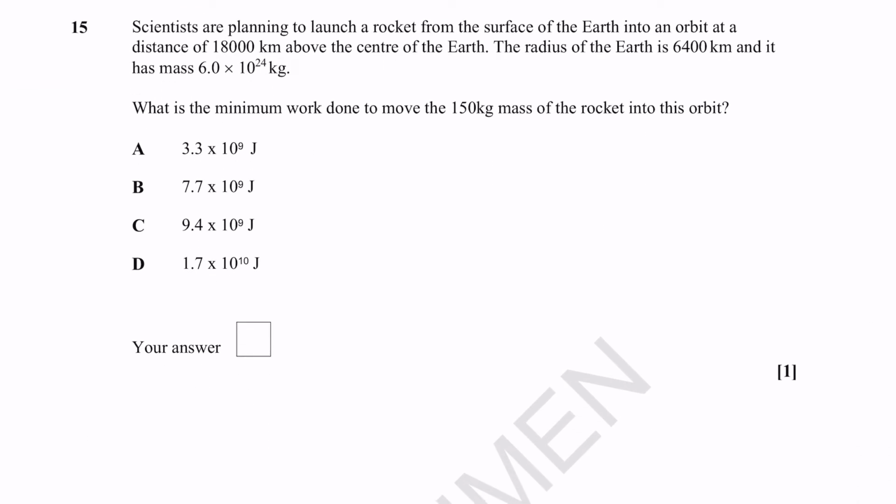We've been given that scientists are planning to launch a rocket from the surface of the Earth into an orbit at a distance of 18,000 kilometers above the center of the Earth. That's important. The radius of the Earth is 6,400 kilometers and the mass is 6 times 10 to the 24. What is the minimum work done to move 150 kilos of this rocket into this particular orbit?